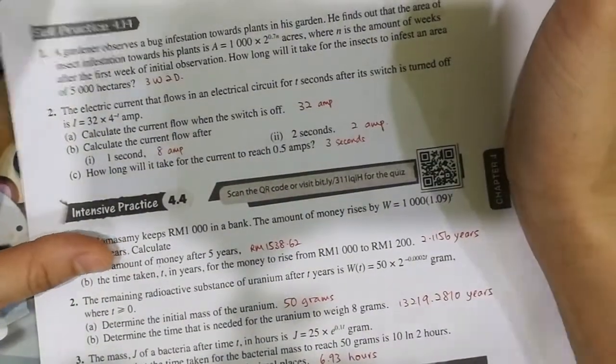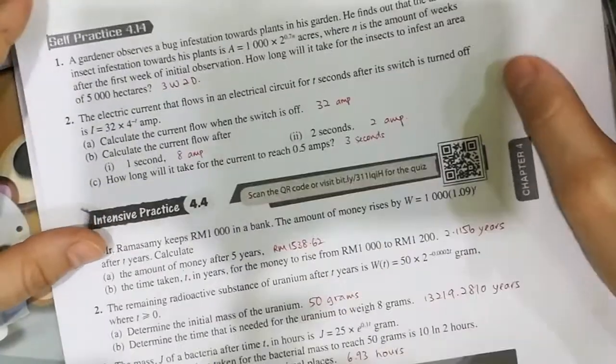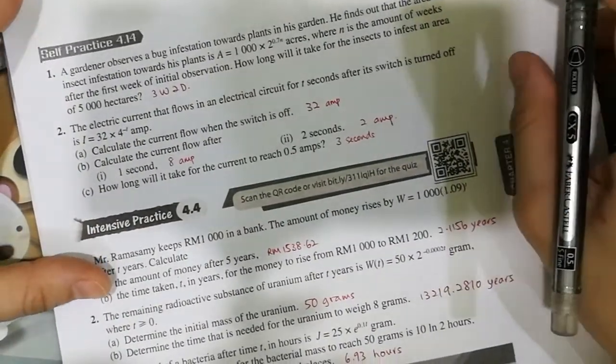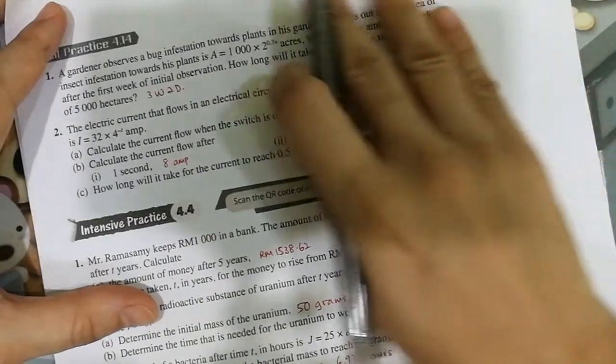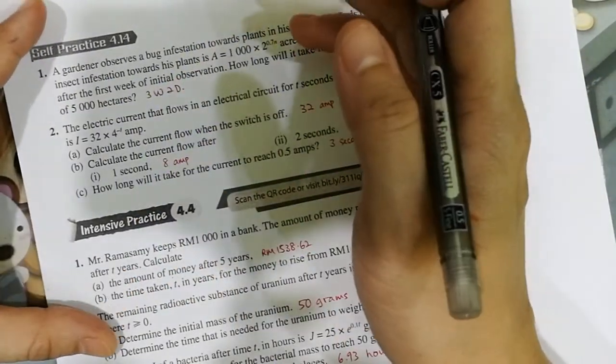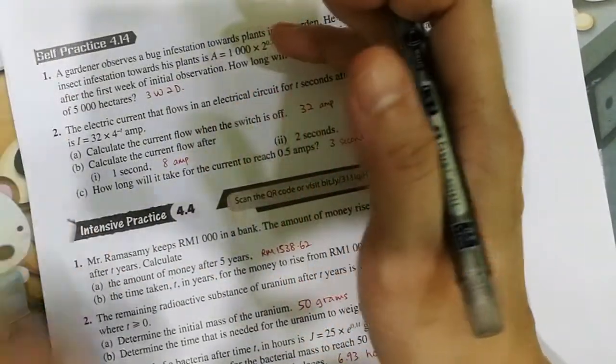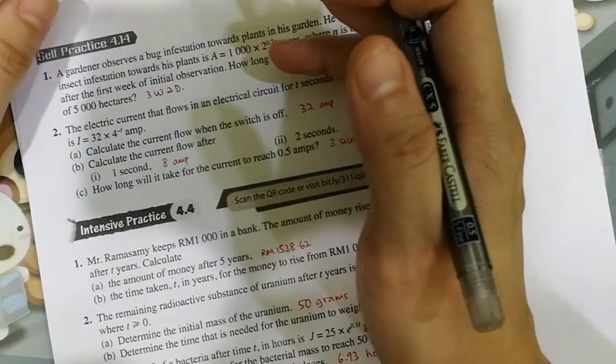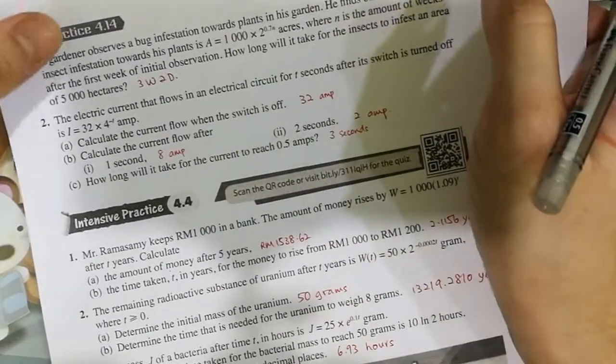Okay, now we go for the last one for chapter 4. Chapter 4, the self practice 4.14. I believe you have done intensive practice 4.1, 4.2 and 4.3. So you just take a snap and then send it to me.